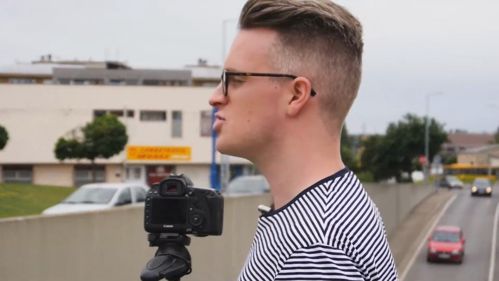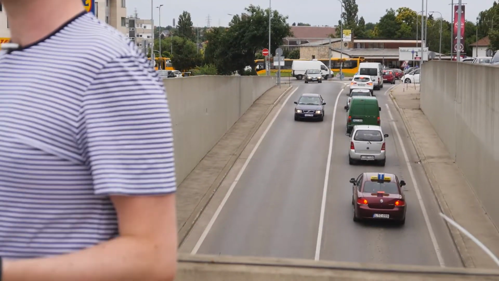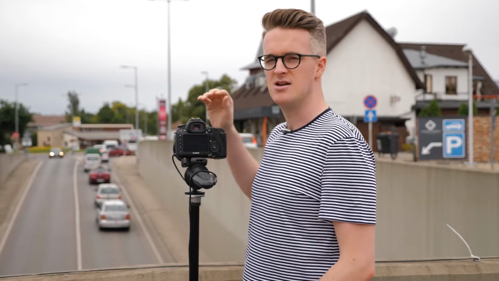So I'm shooting some traffic here. It's fairly fast moving, and as a result, I only need a 1 second interval between each clip. If I was shooting the Milky Way, that might be a 30-second interval. If I'm shooting something that's moving very, very slowly, like some barges moving along the river, then perhaps that would be a 5 or a 3-second interval. Something that moves fast, like traffic here, a 1 second interval is going to work great.